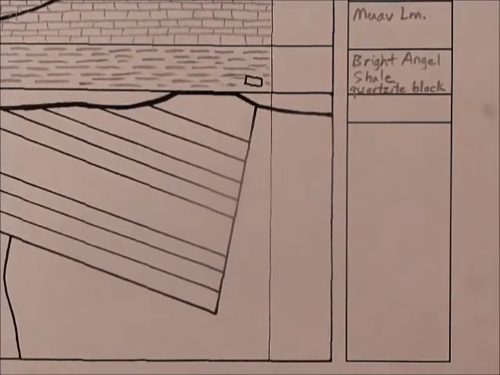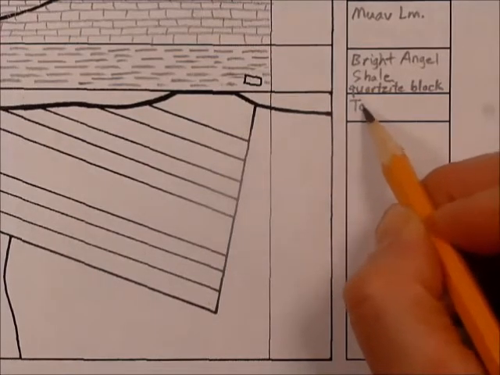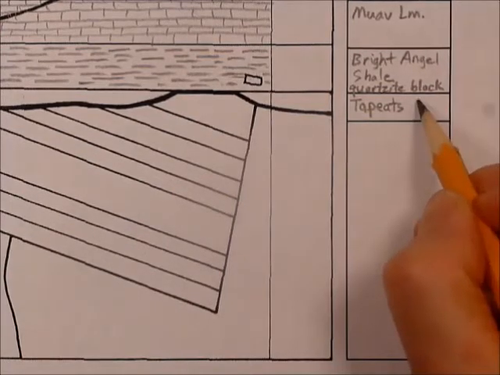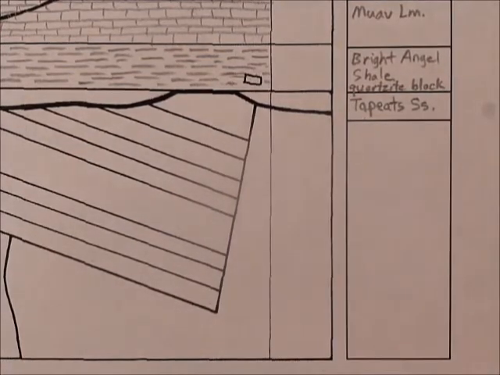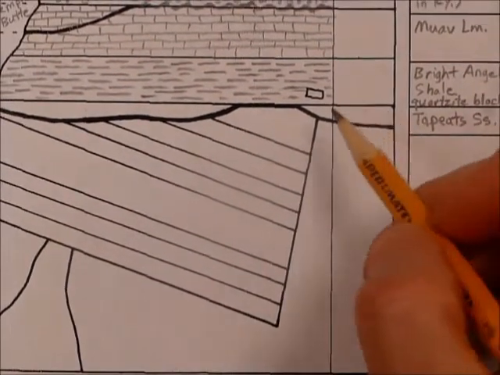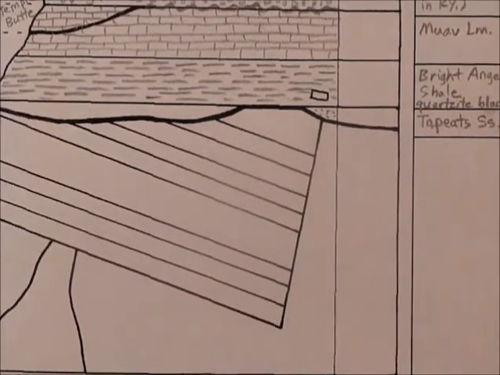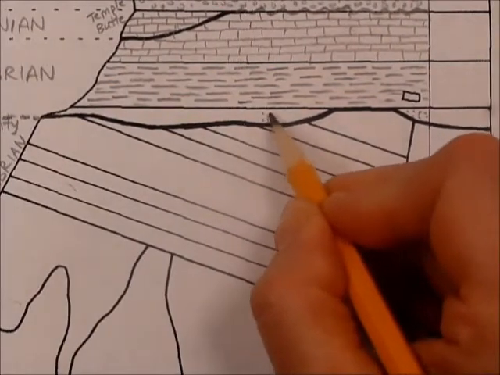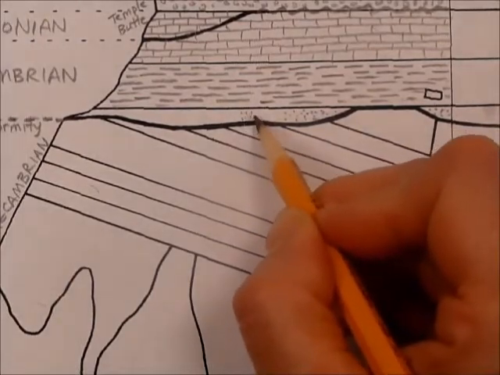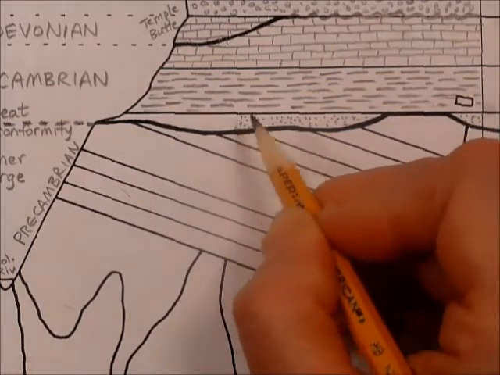And then the last layer of our Paleozoic series is called the Tapeats, T-A-P-E-A-T-S, the Tapeats sandstone, S-S. And of course, sandstone. So this is where we can put a note here, possibly. Make this sand. And make this sand. And of course, underneath the Tapeats sandstone is where we find that great unconformity, where something odd happened.